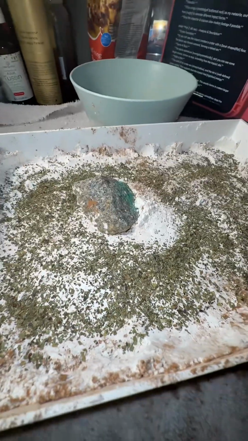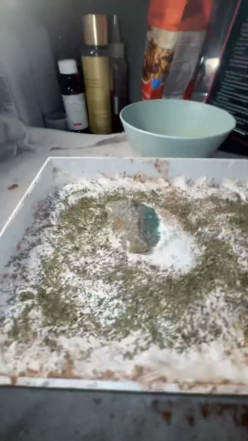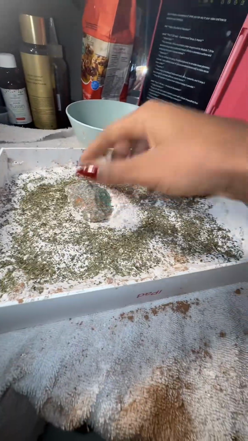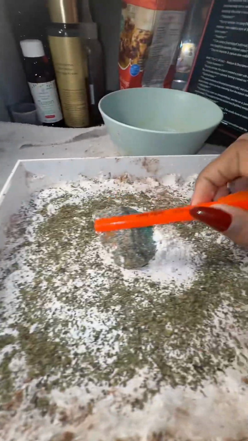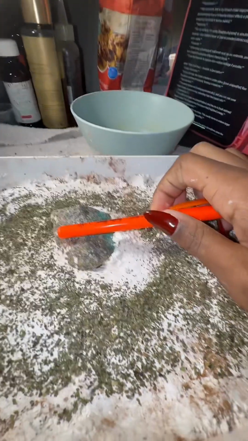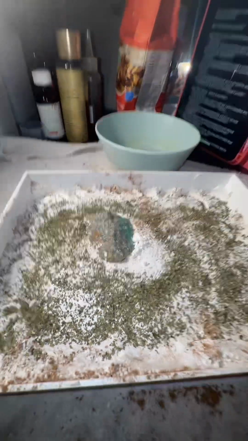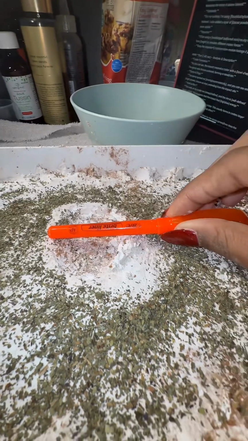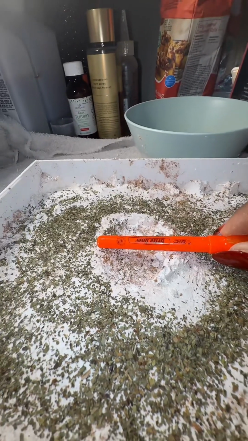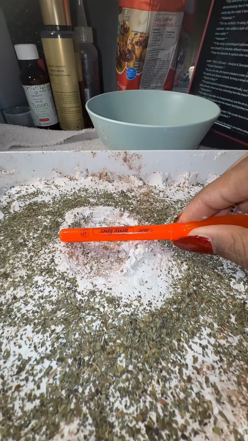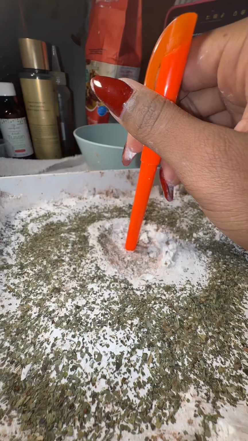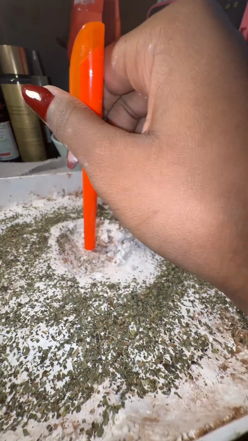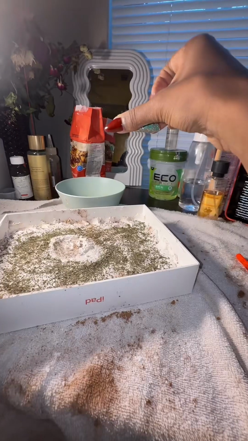As you can see, I'm just analyzing the impact. I used my highlighter to measure out when the rock was still in the flour. I took out the rock, measured the sides. It's about to where the bit is to the end. I put the highlighter inside the hole to see how deep the hole was left behind from my quote-unquote meteorite.